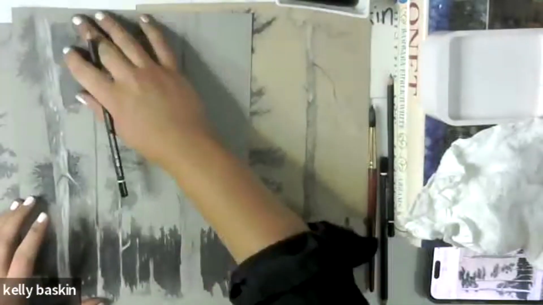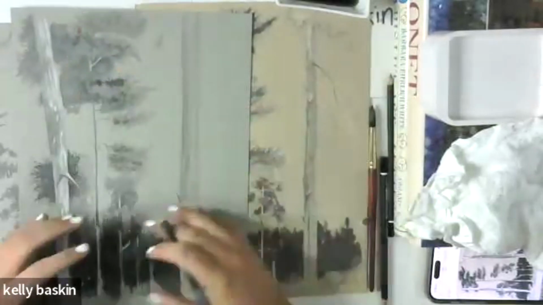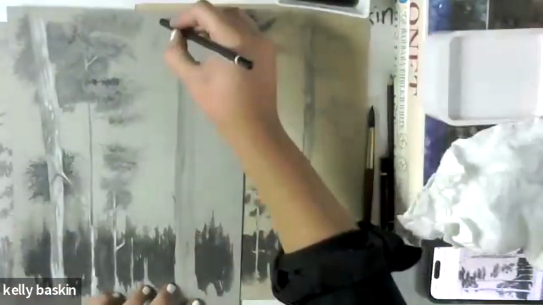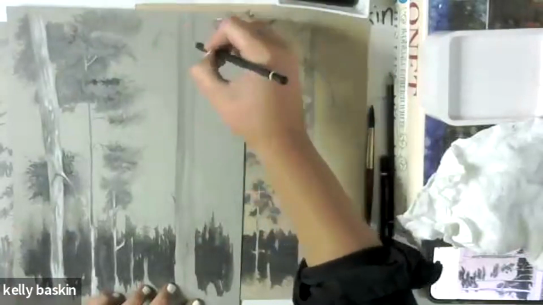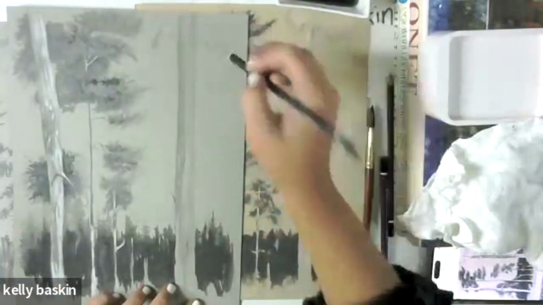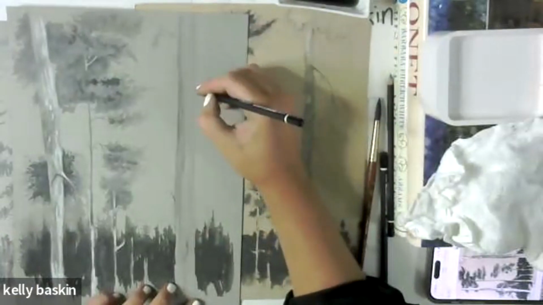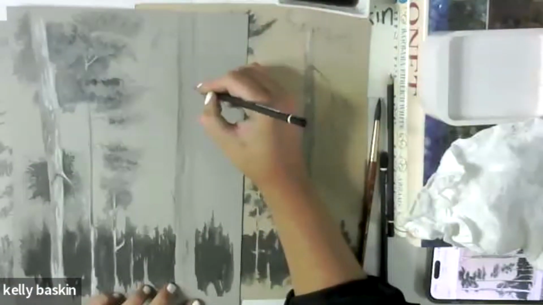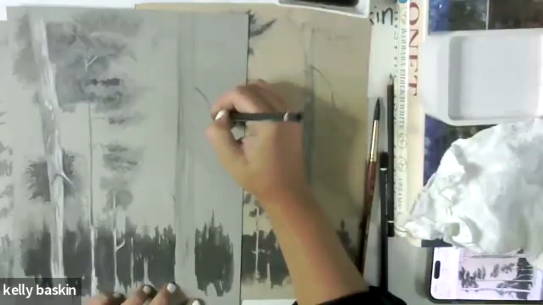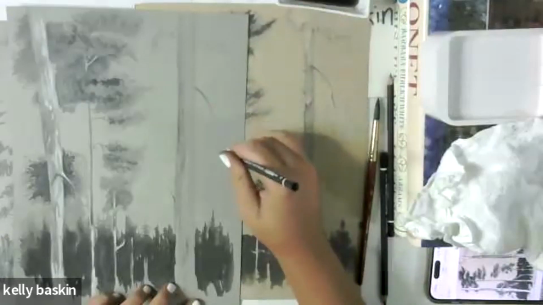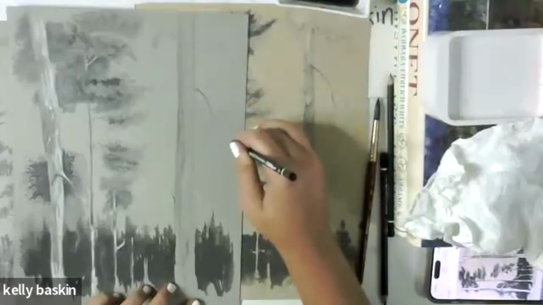So I have a lot of darks here already. I don't want it to be too top heavy. So I'm going to do just a really simple line on that one side. And I'll do another branch down here that will do the same thing. So just the impression that there's something there.